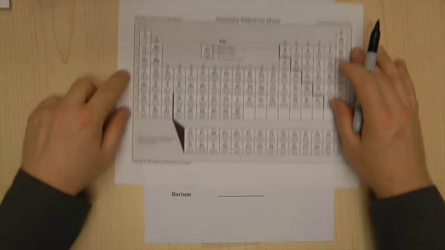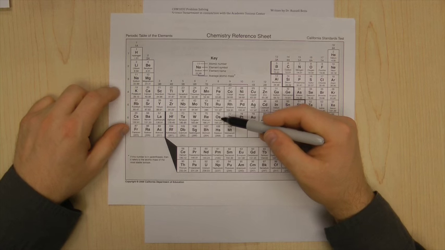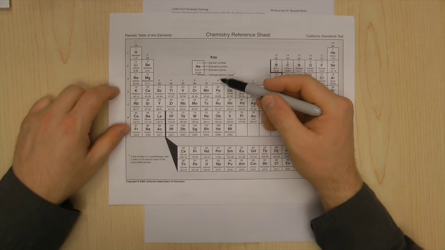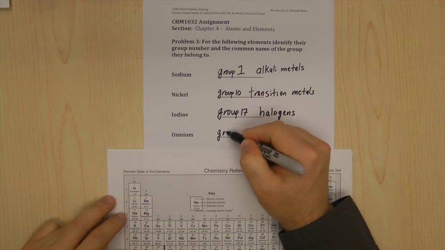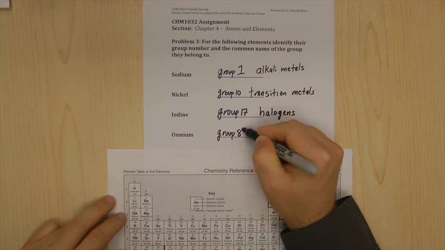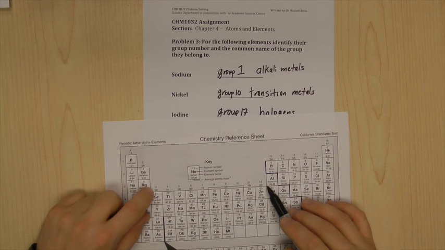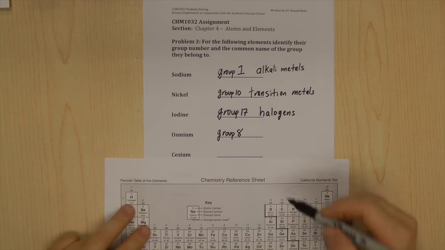Osmium. Let's see if we can't find osmium on the table. Osmium is right here. Go to the top of the table, group 8. So osmium is in group 8. And again, anything between 3 and 12, those are called transition metals.